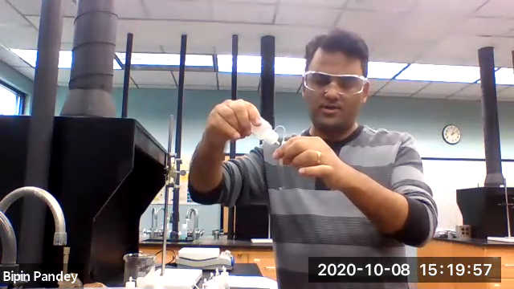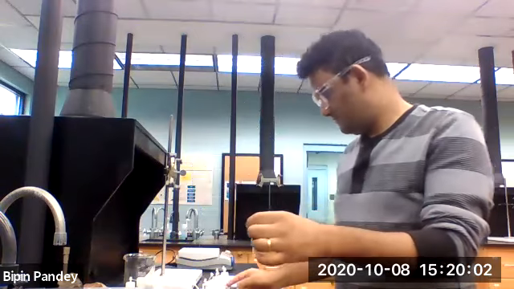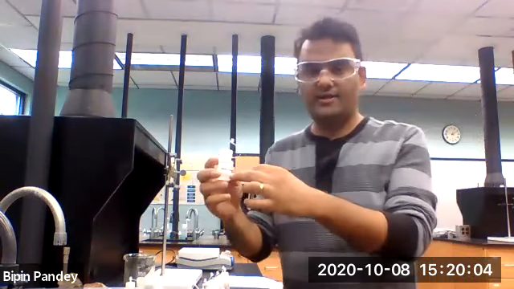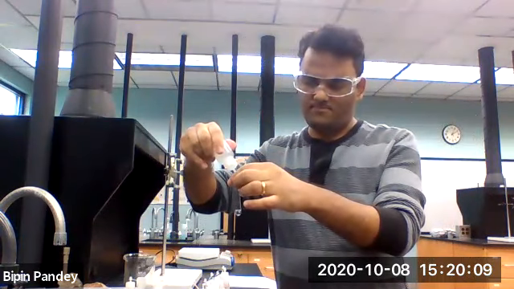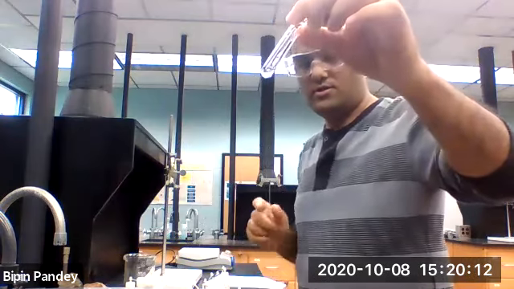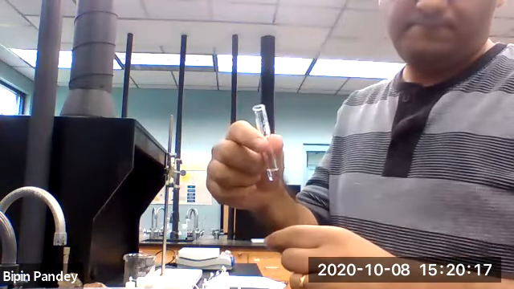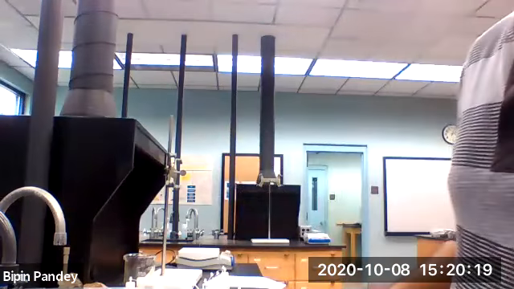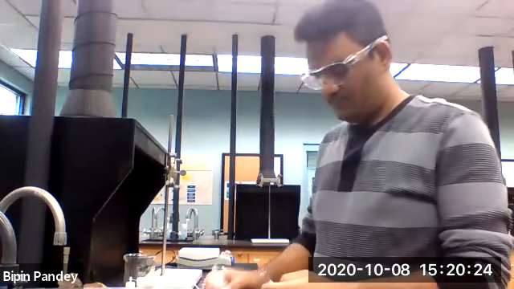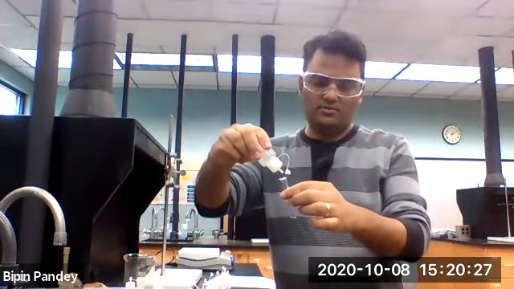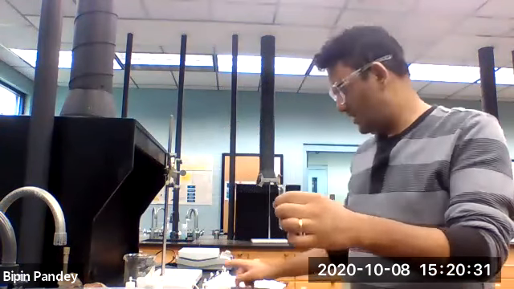Five drops of sodium chloride. Add the acetate anion. Solution appears clear, no reaction. Take sodium cation using sodium chloride.